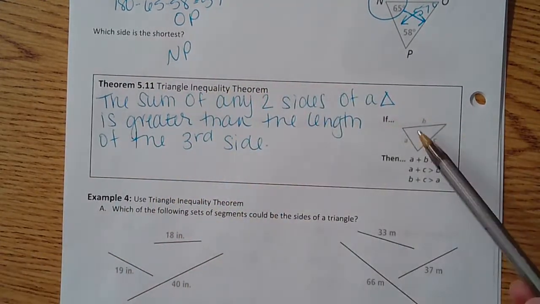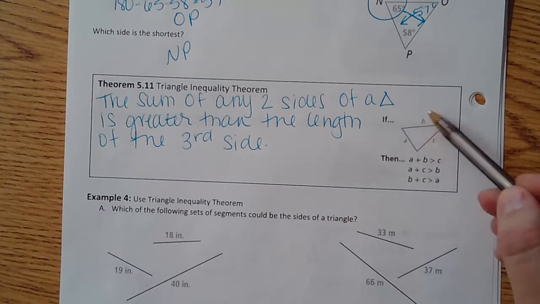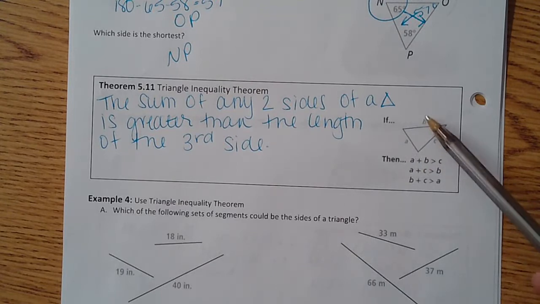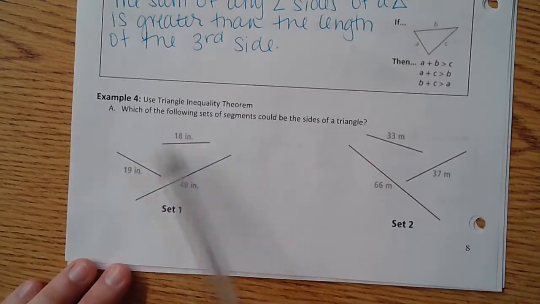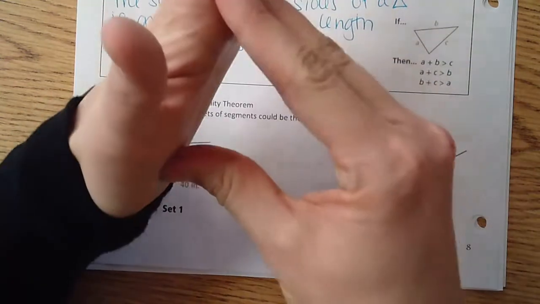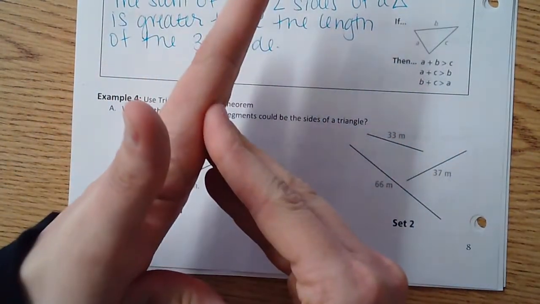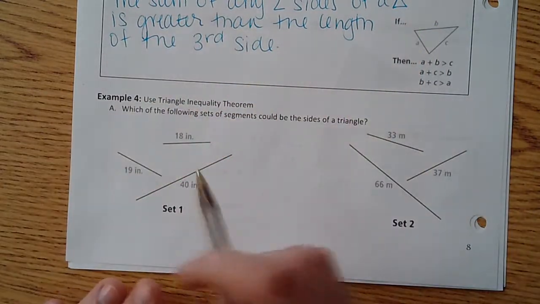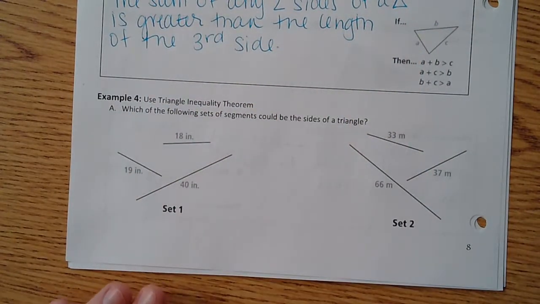So that means if I have sides A, B, and C, I can add any two and it'll be bigger than the third side. So A plus B has to be bigger than C, B plus C has to be bigger than A, and A plus C has to be bigger than B. So we're going to check these. They give us 3 different side lengths, and we need to figure out if they're going to form a triangle. Sometimes we'll have a triangle with too much left over. Sometimes we don't have enough to fill a side, and this theorem is going to help us figure that out.